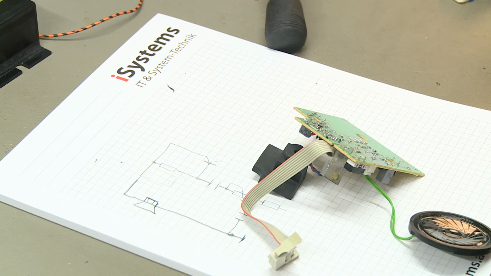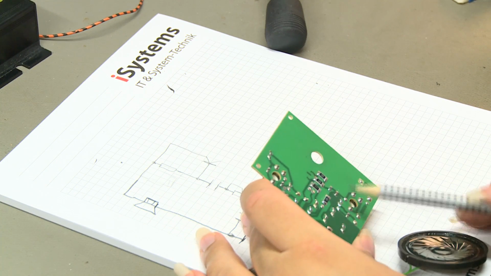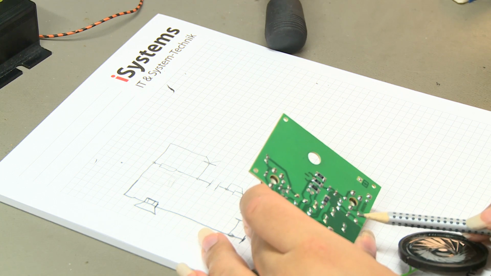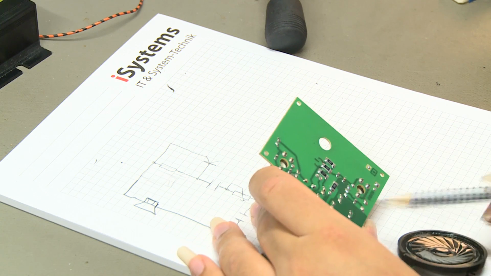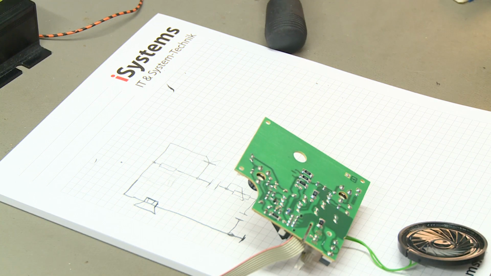So how lettering on SMD resistors works is the first two numbers are the significant digits, and the third number is a multiplier telling you the power of 10 to which the two significant digits must be multiplied.